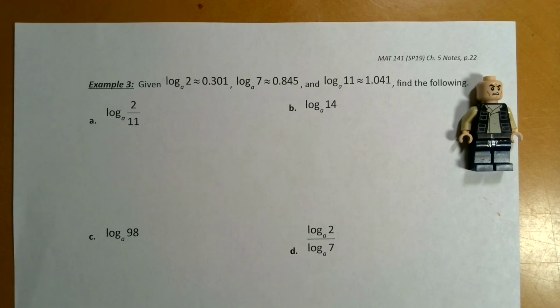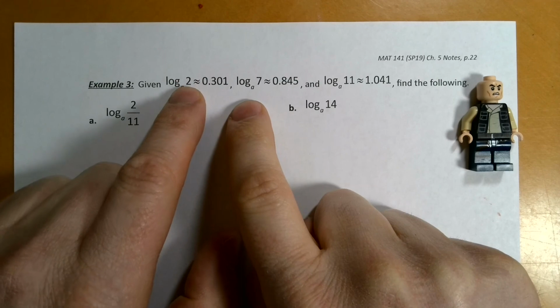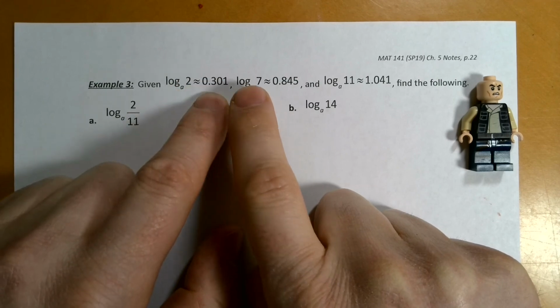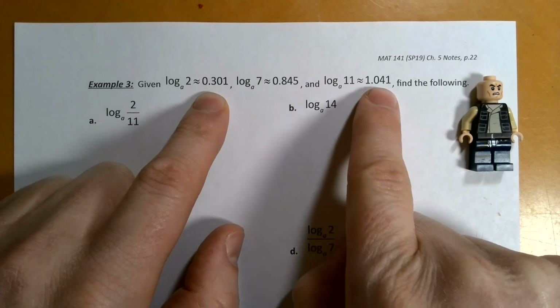So what we're going to do now is something a little wonky. Really, our goal here is to get you comfortable manipulating expressions with logarithms, which really means getting comfortable using properties of logarithms to manipulate expressions. So here we're saying there's some log base a of 2, which is equal to 0.301, and then the log base a of 7 is this, and log base a of 11 is this.